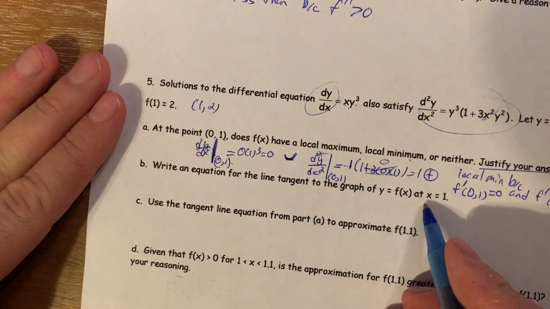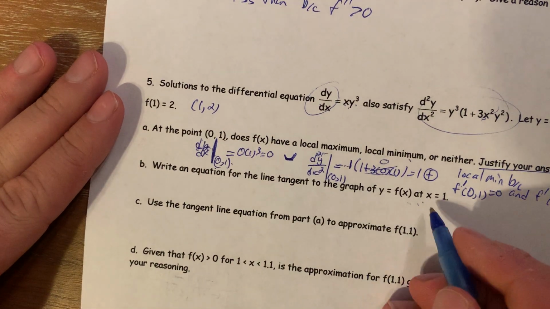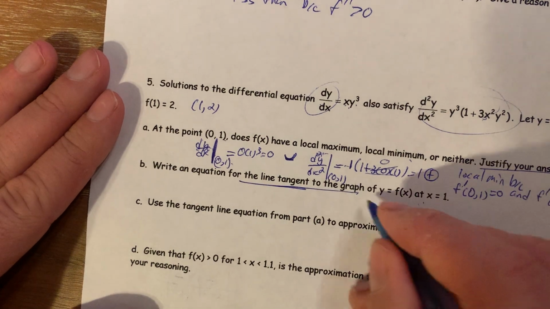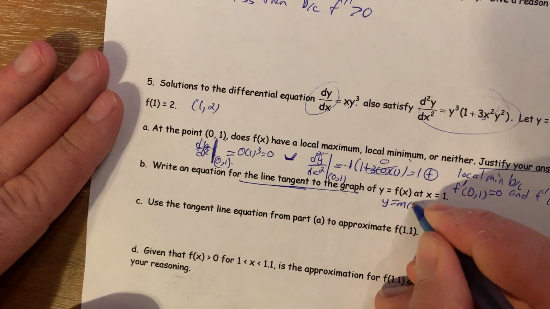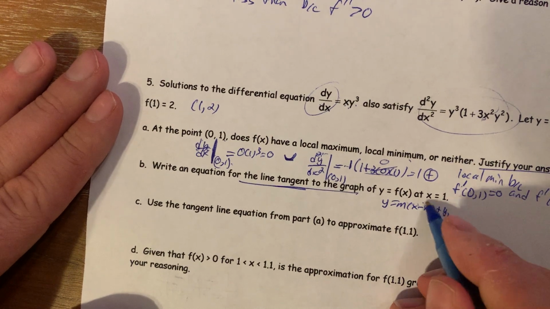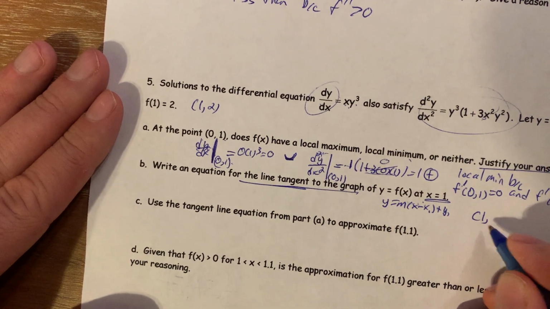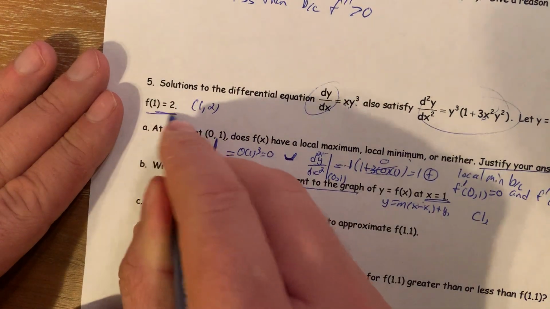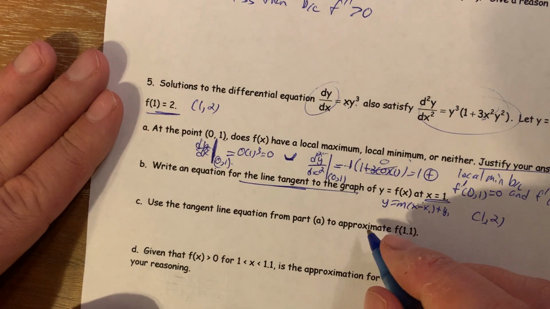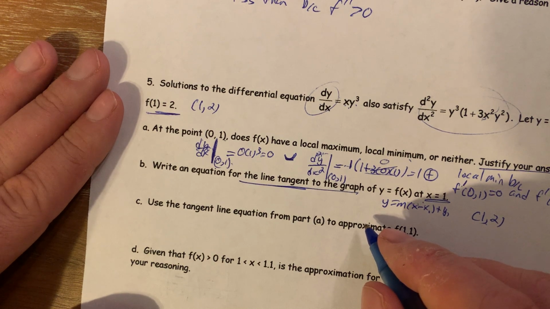What's an equation for the tangent line at x equals 1? So what do we need to write an equation for the tangent line? You need a slope and a point. y equals m times x minus x1 plus y1. So we need the point when x is 1. So when x is 1, what's the y value? Well, it told us over here that we had a point (1, 2). We also need f prime of 1. Ooh, do we have f prime of 1?